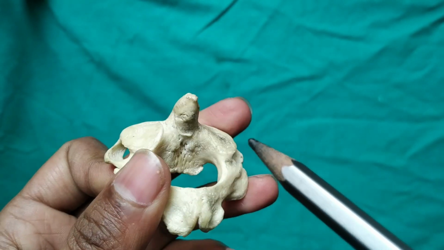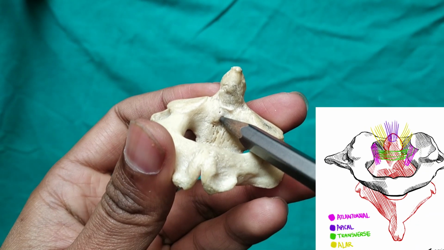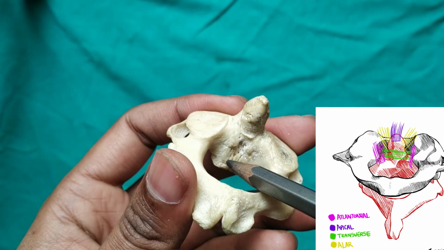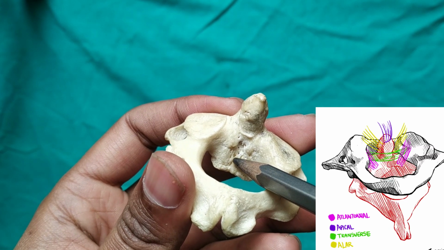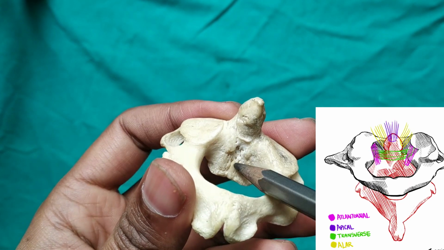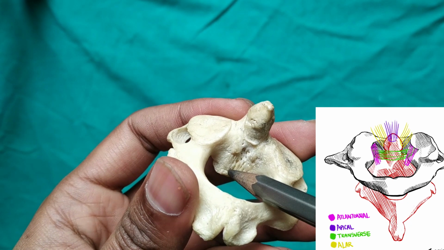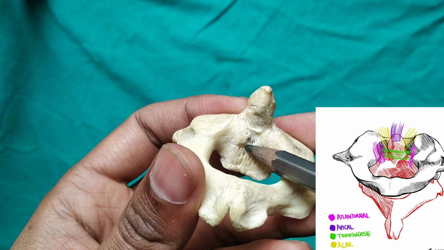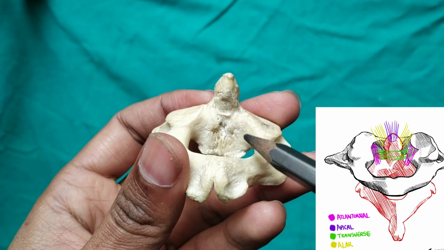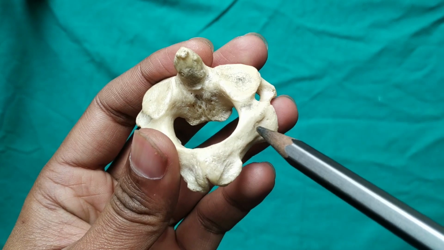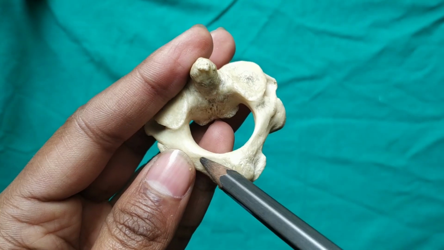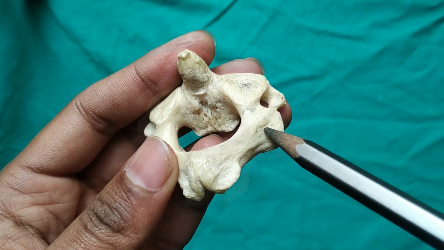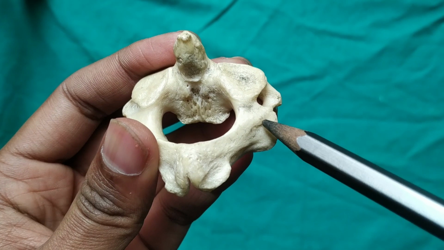Then the posterior surface. This is the posterior surface of the body, and this posterior surface of the body provides attachment, from below upward: first the posterior longitudinal ligament, here the covering of the posterior longitudinal ligament, then the membrana tectoria and the vertical limb of the cruciate ligament. Then you can see here, this is the lamina of the second cervical vertebra, and this lamina provides the attachment of the ligamentum flava. Here we have attachment of the ligamentum flava.